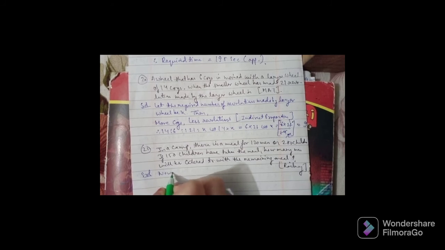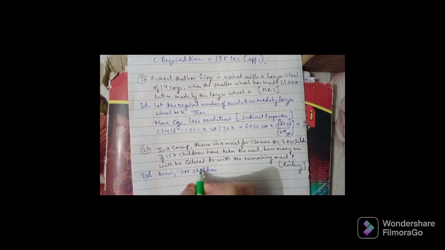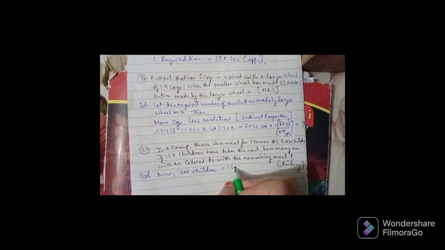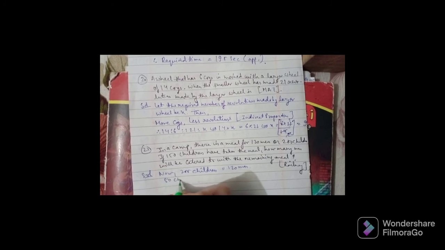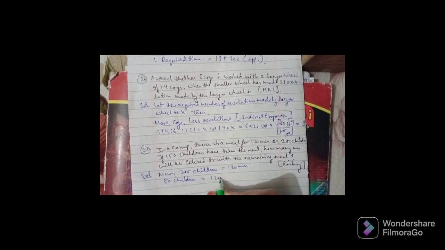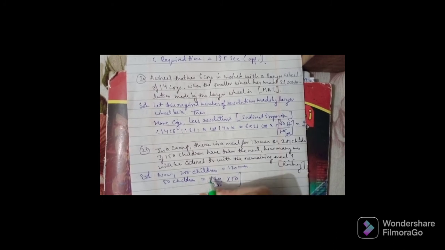Now 200 children equals 120 men, and 50 children equals 120 upon 200 into 50.